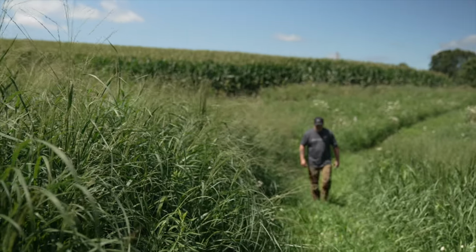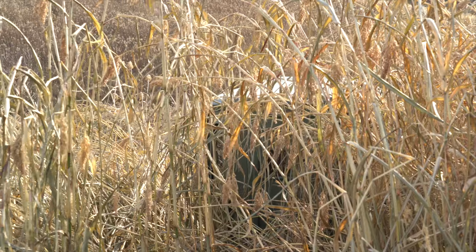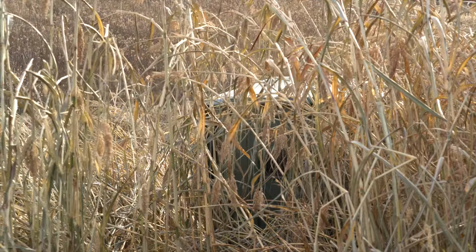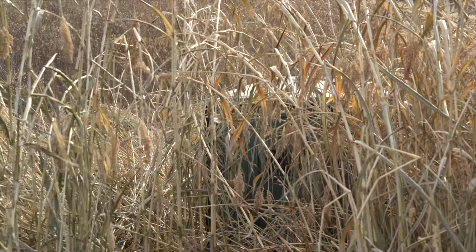We have a screening product, we call it our deer fence. That is a mix of different types of sorghum and a base of Egyptian wheat. Egyptian wheat is something I've been using for many, many years. Produces a very thick wall. Again, can't see through it at 10, 12, 15 feet wide. It'll get 8 to 10 feet tall.